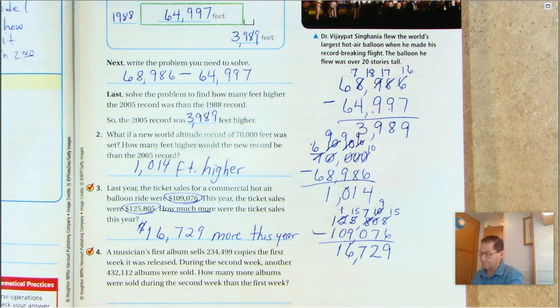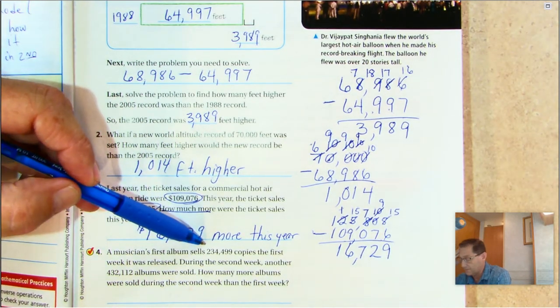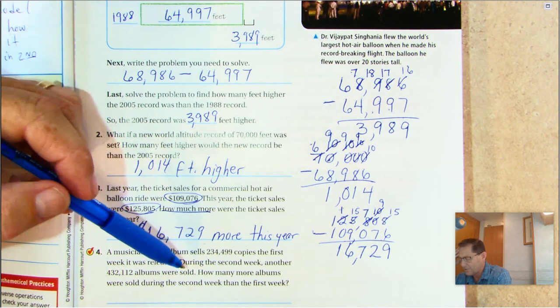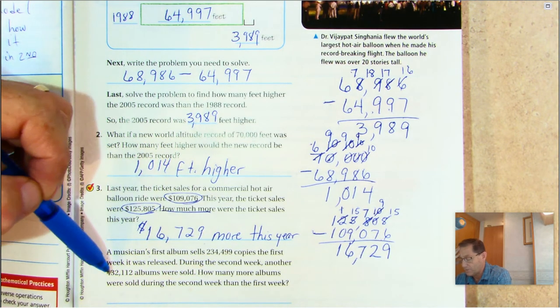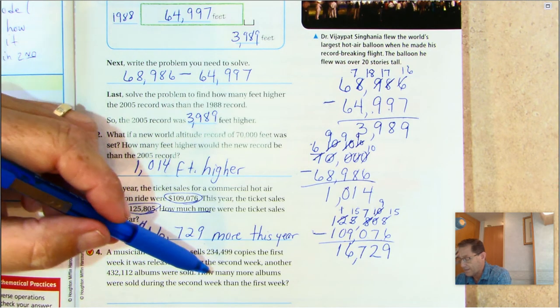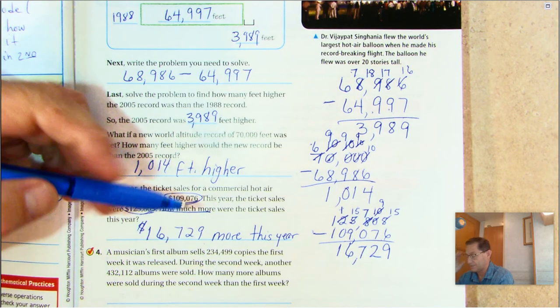A musician's first album sells 234,499 copies the first week it was released. During the second week, another 432,112 albums were sold. How many more albums were sold during the second week than the first?